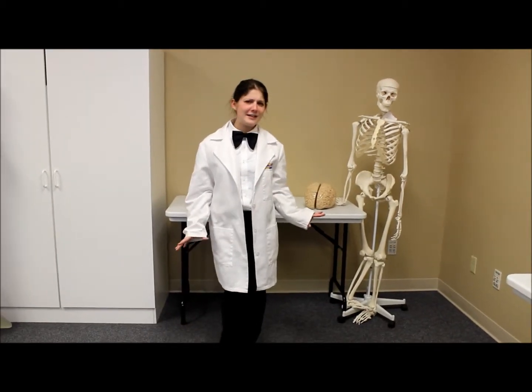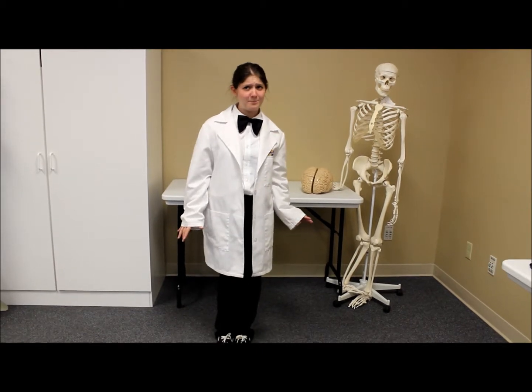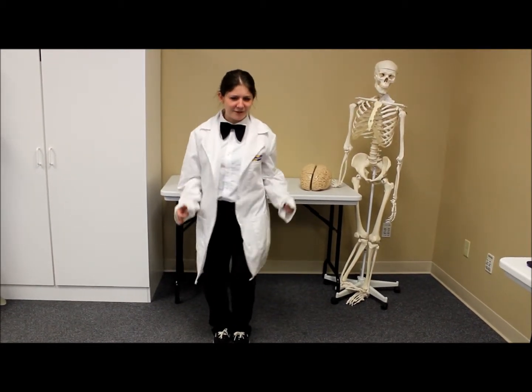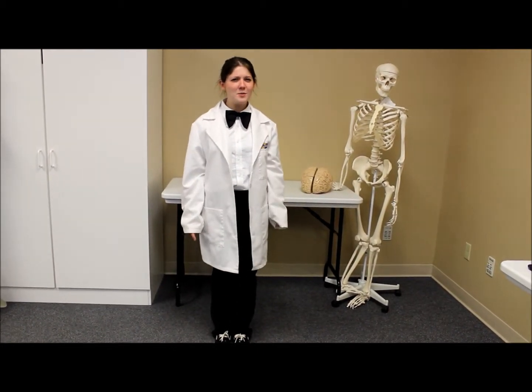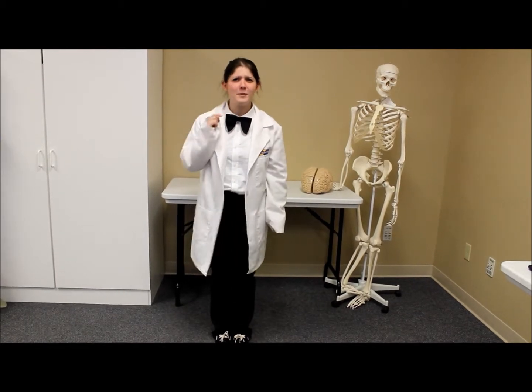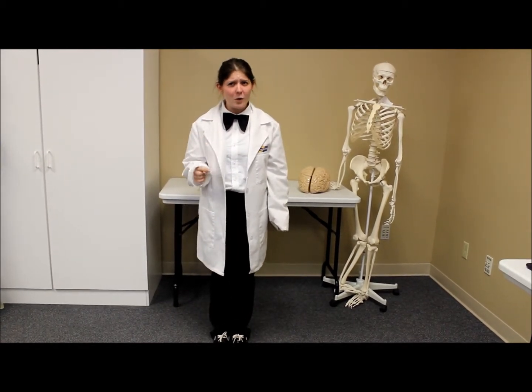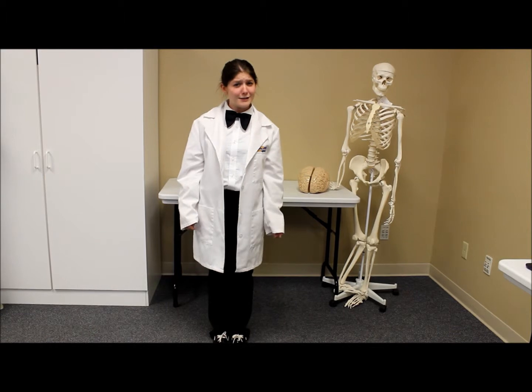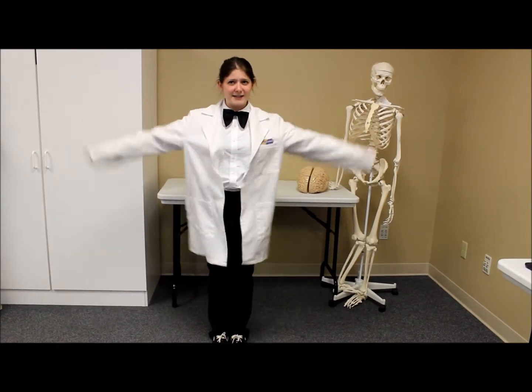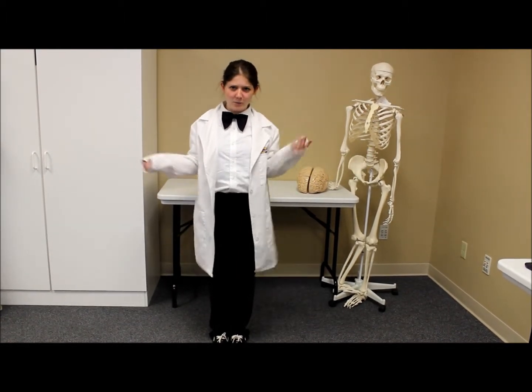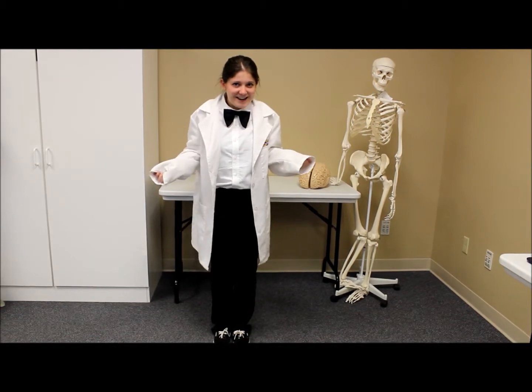All right, so let's see a little example of this movement. When you decide to bust a fancy dance move, the decision to move starts up in your brain, in your upper motor neurons, and travels to lower motor neurons in the spinal cord. These lower motor neurons then synapse with skeletal muscle in order to produce movement. Let's see this in action.